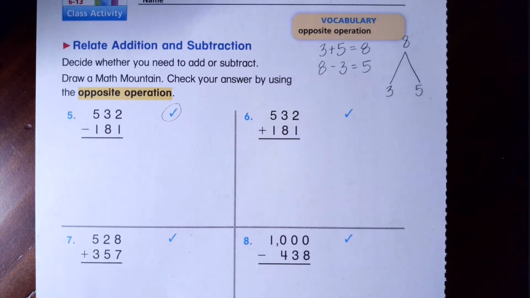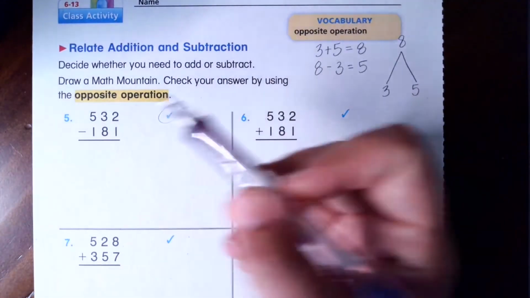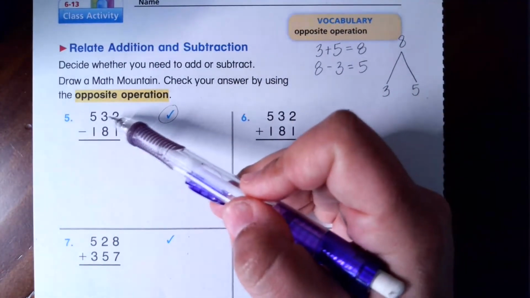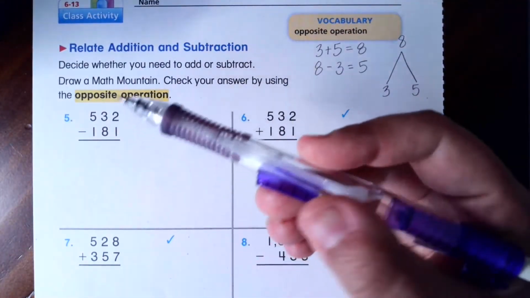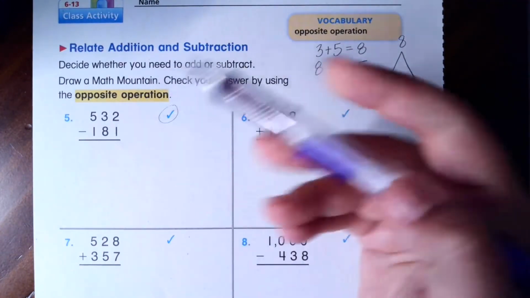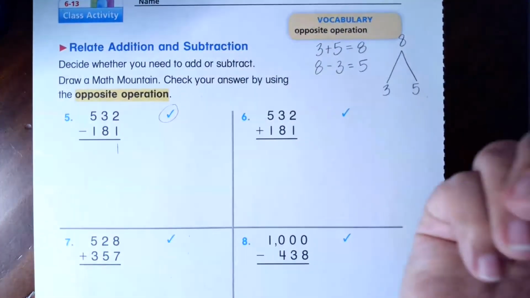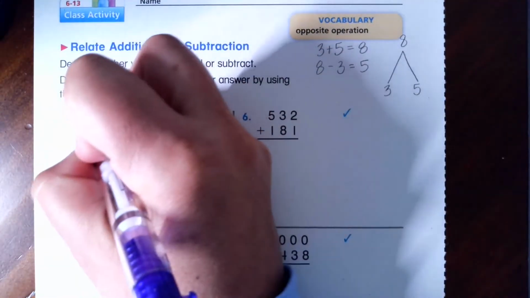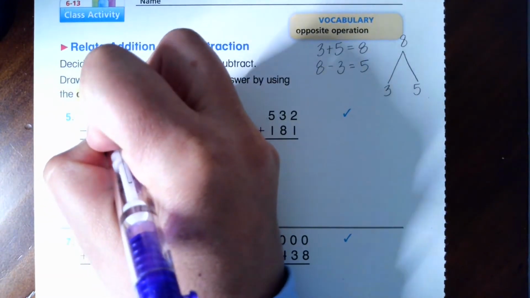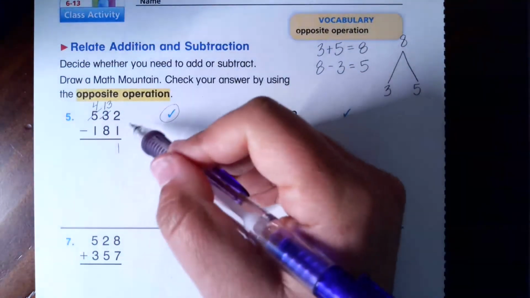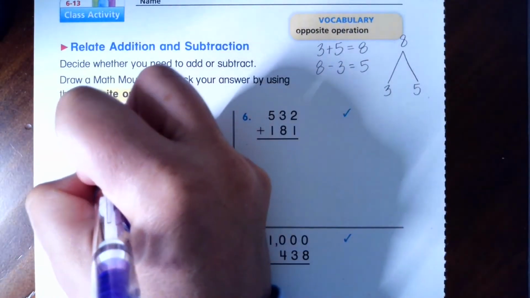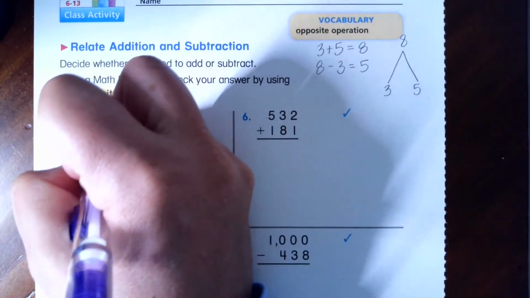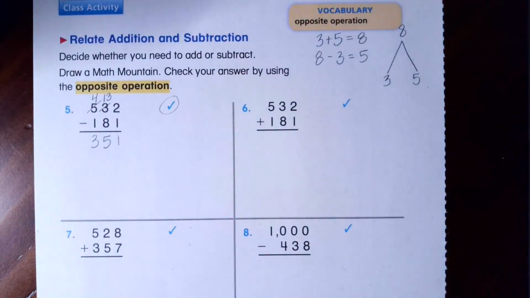We're going to start off by just doing whatever the problem says. So we are going to subtract here. So we have 532 minus 181. So I'm going to start in my ones. 2 minus 1 gives me a 1. 3 minus 8, can I do that? Nope. I go next door, cross off the 5, change it to a 4, and bring back 10. Now I have 13 minus 8, and I get 5. And 4 minus 1, I get a 3. So I did the first part.